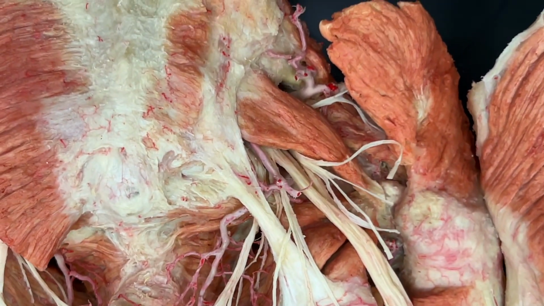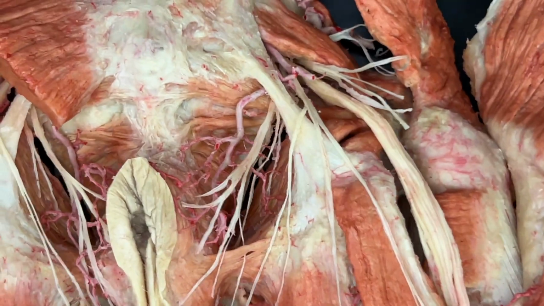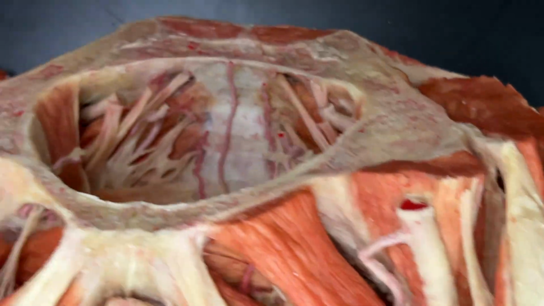I think this is what we can define in this model.